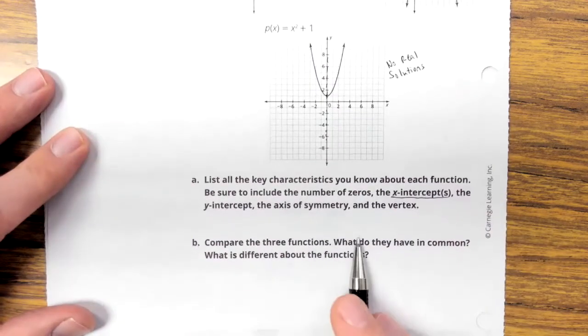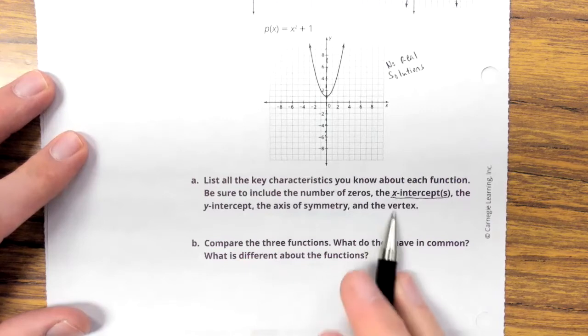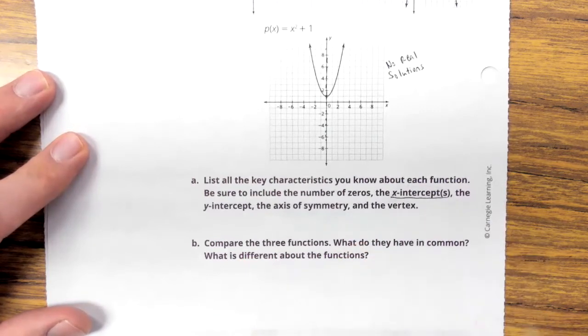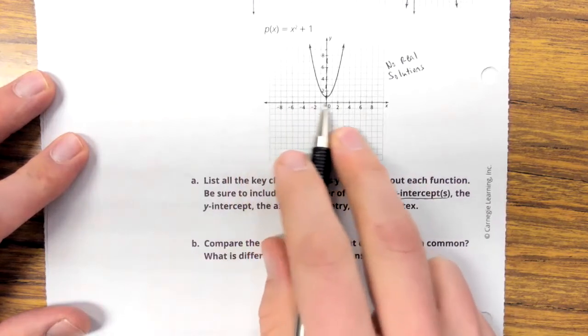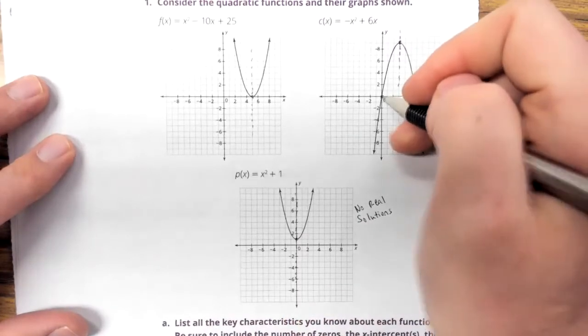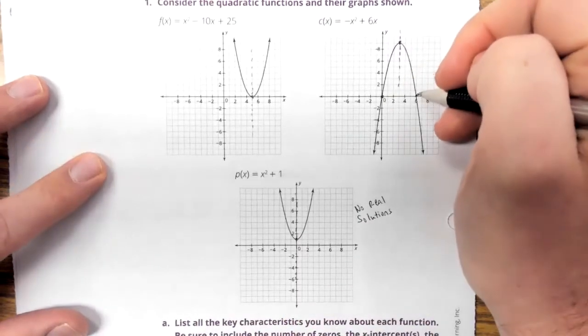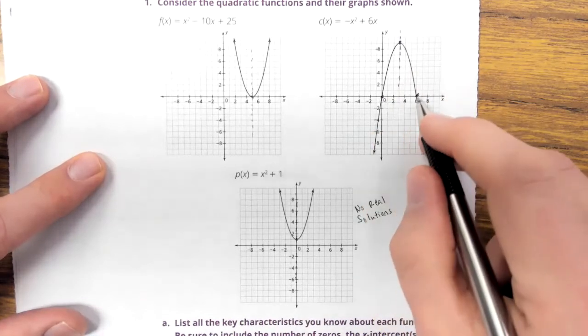So what do they have in common? Well, they all have these key features, but one thing that's different is the number of x-intercepts. This one has no real solutions. This one doesn't have any x-intercepts. The parabola never crosses the x-axis. This one, we have two x-intercepts. We cross right here and right here. We have an x-intercept at 0 and at 6.